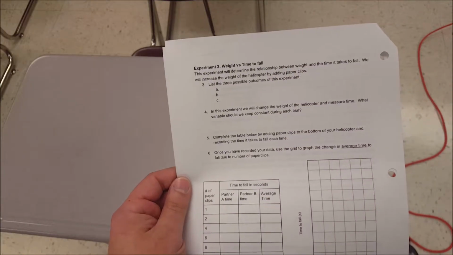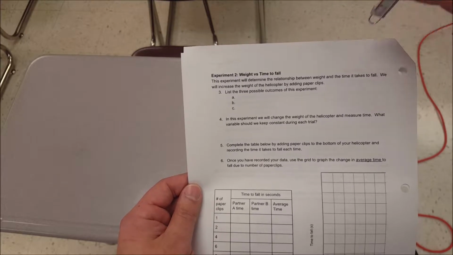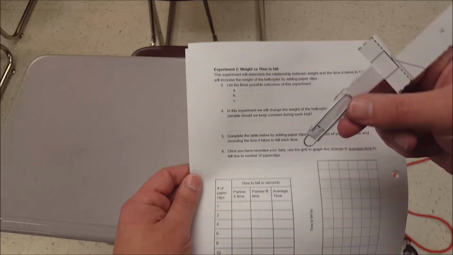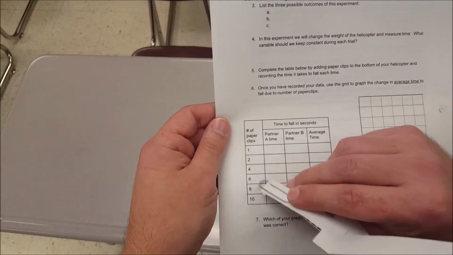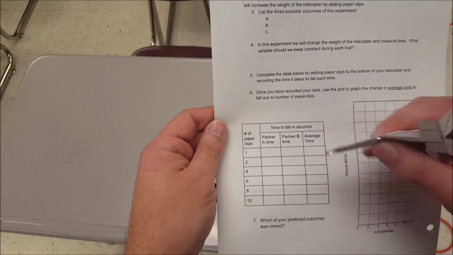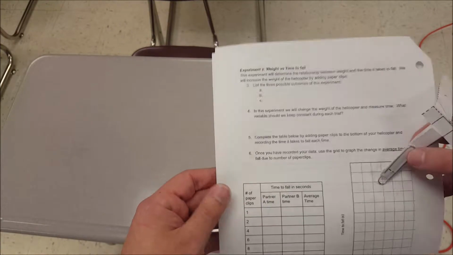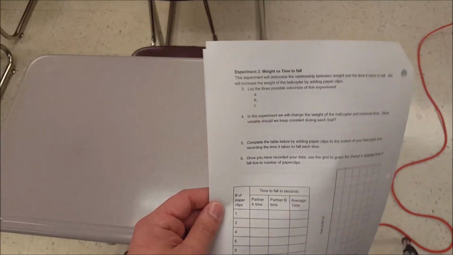In experiment 2, we're going to add weight to the helicopter by adding a paper clip each time. If you're using large paper clips, change the number of paper clips to 1, 2, 3, 4, 5, and 6. If you're using small paper clips, leave it the same and go up to 10. So there are 3 possible outcomes for this experiment.